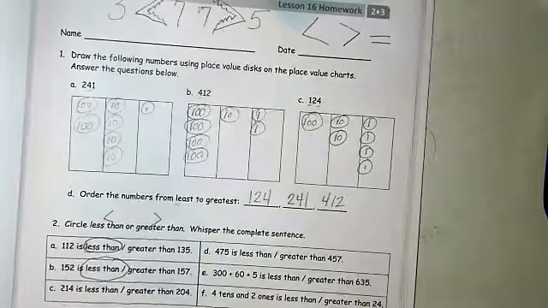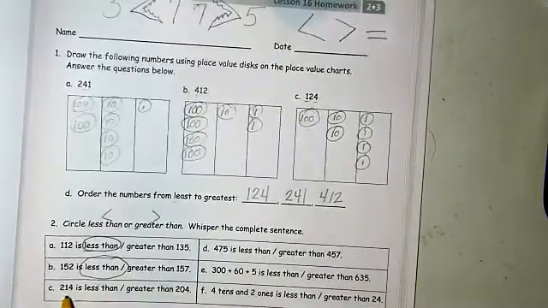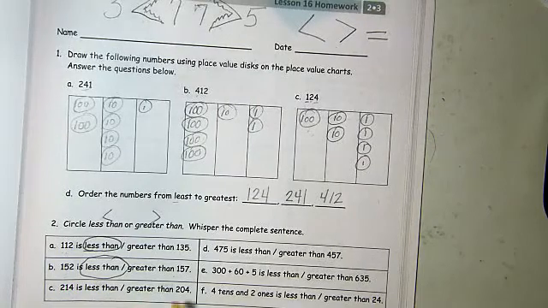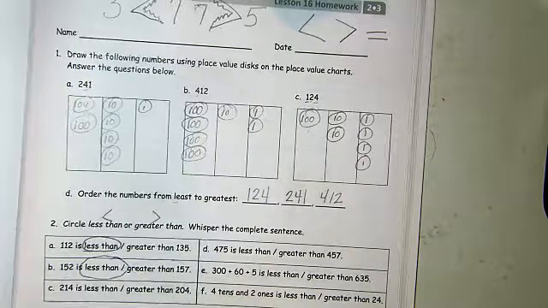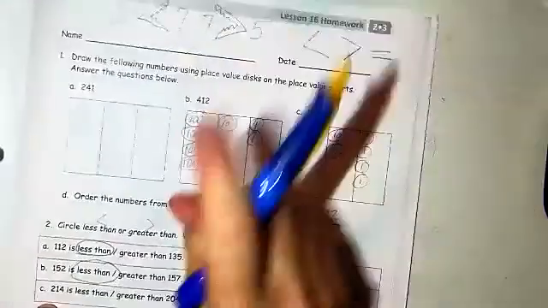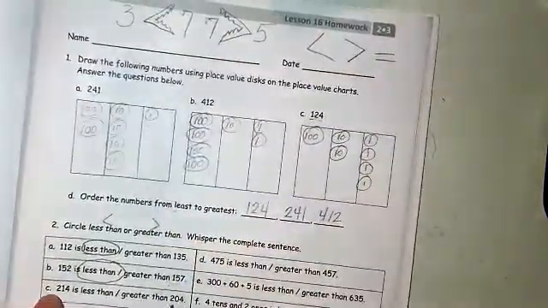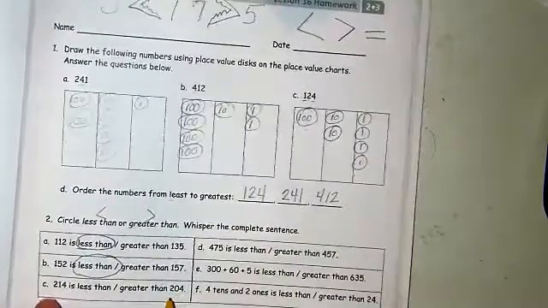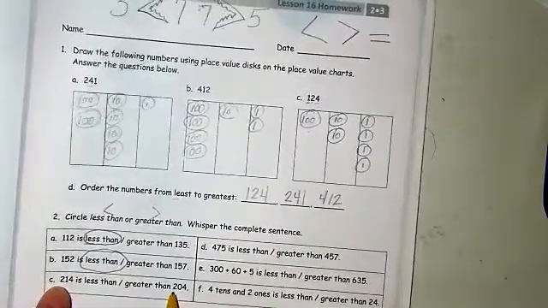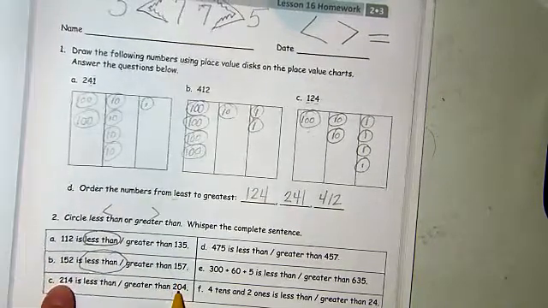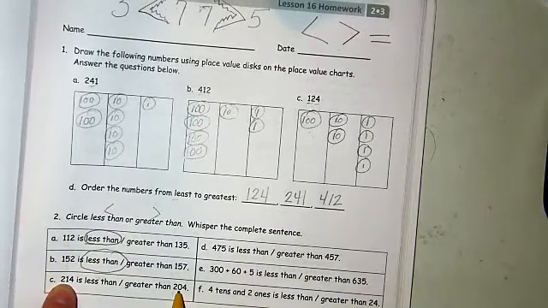C, we have 214 is less than or greater than 204. So without putting it in the place value chart this time, let's just try to compare across the two numbers. So let's compare the hundreds. Both of them are a 2, so that's the same. Let's look at the tens. Are they the same?